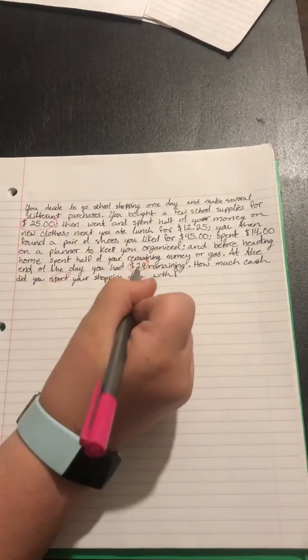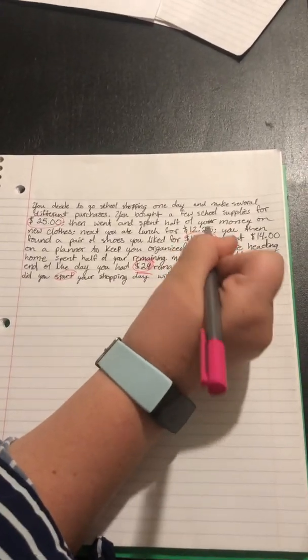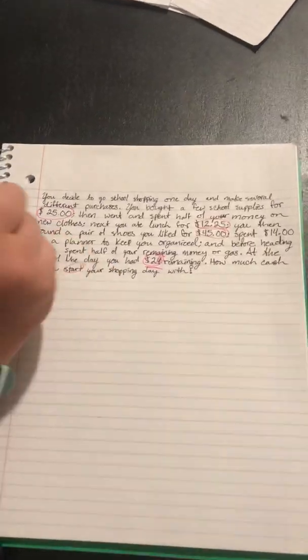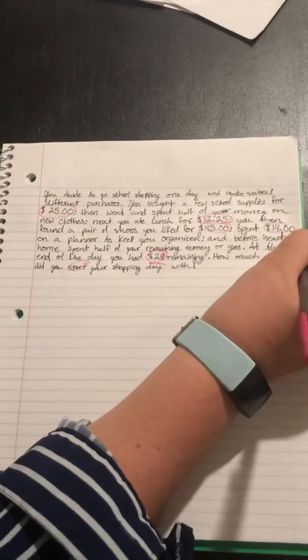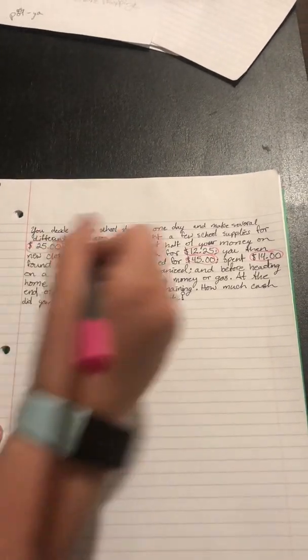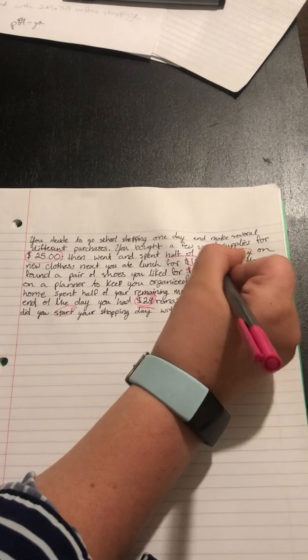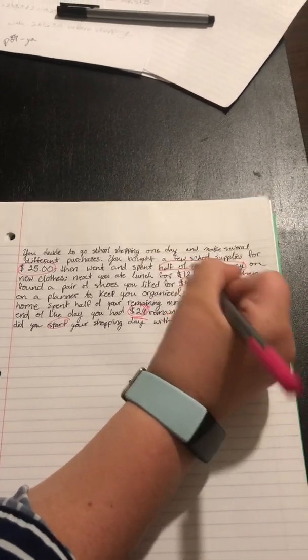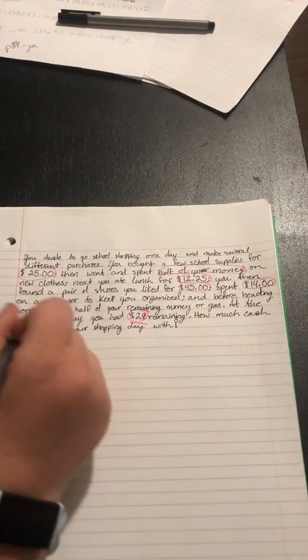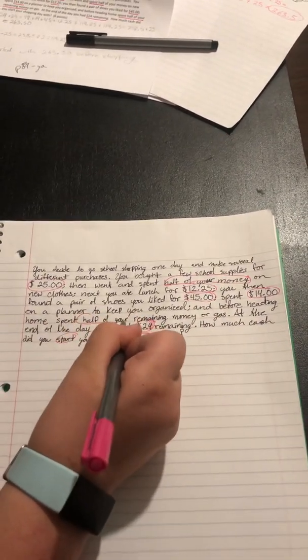So I didn't spend $24, but I'm still going to circle it. $45, $12.25, $25, $14. We spent half of our money on clothes, and then we spent another half of our money on gas.